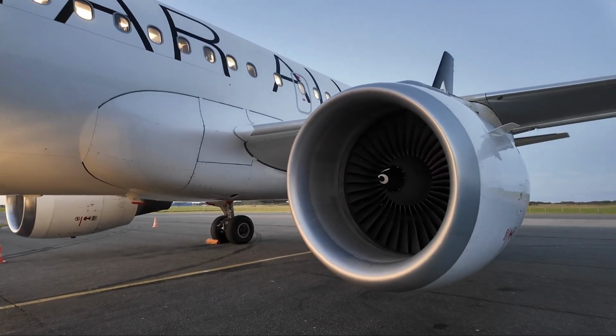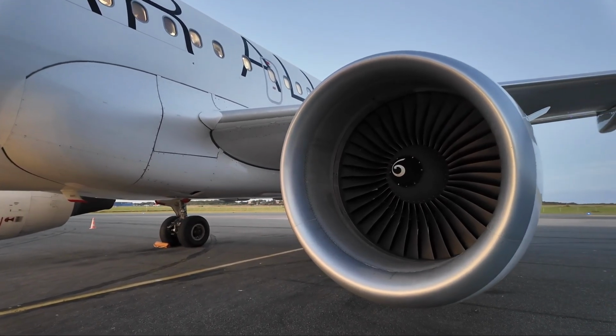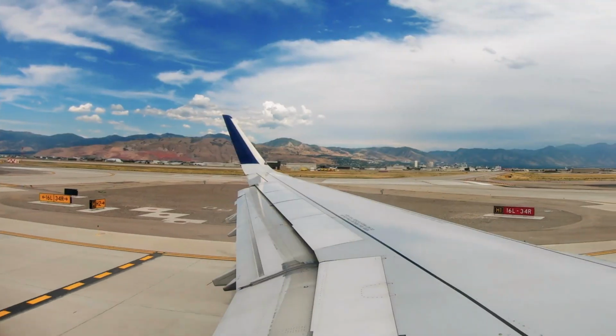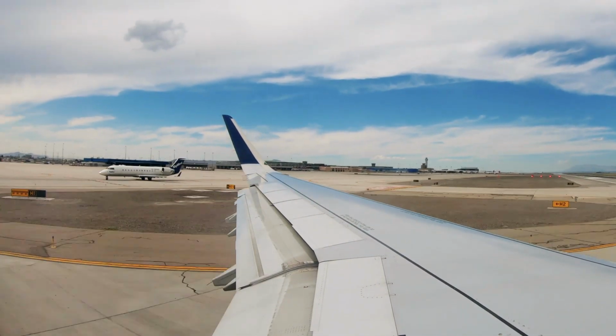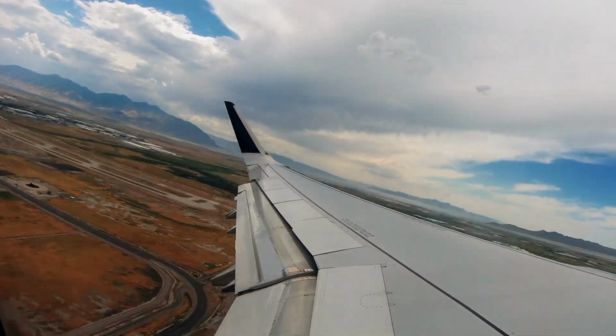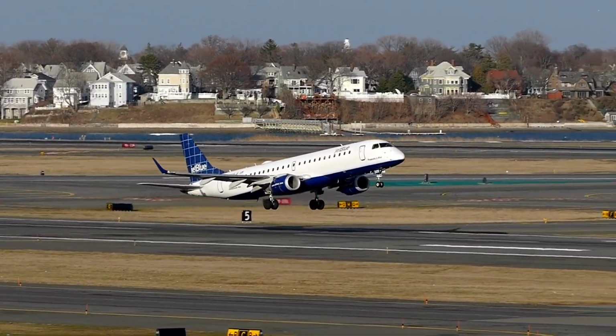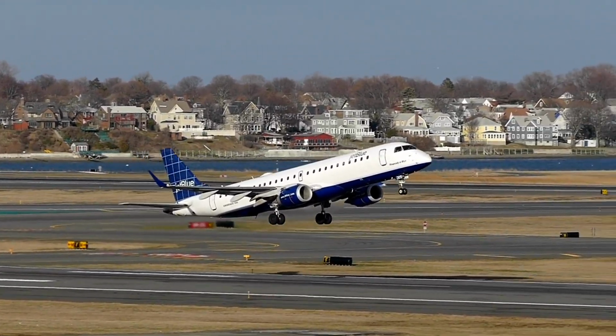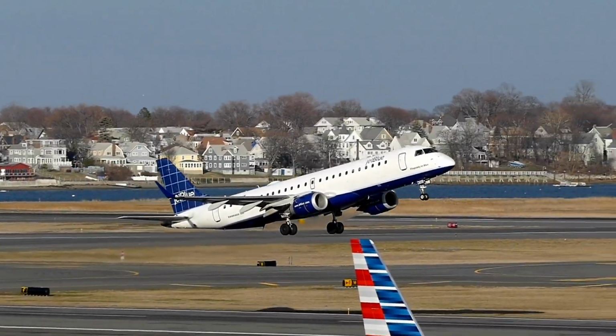The engine's primary job is to provide thrust, which is the forward motion that keeps the aircraft moving. This forward movement is crucial because it ensures air flows over the wings, allowing them to generate lift. Without sufficient airspeed, there's no lift. That's why we need runways for takeoff, to build up the necessary speed for liftoff.